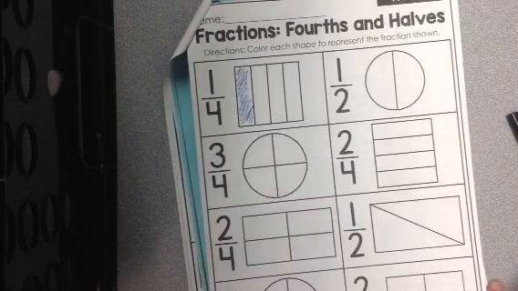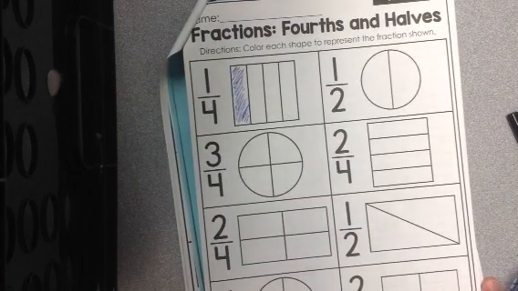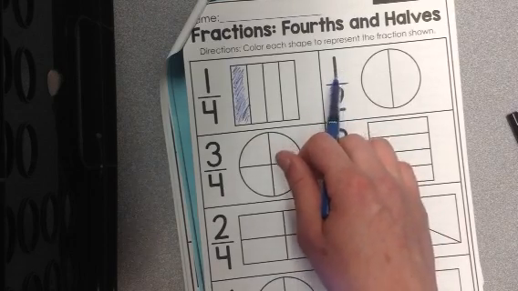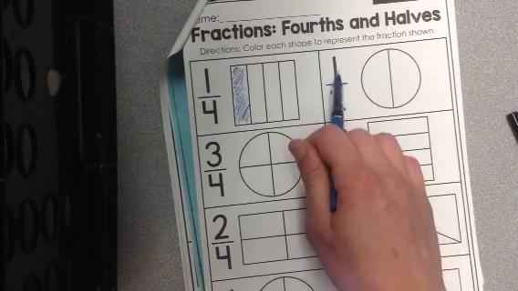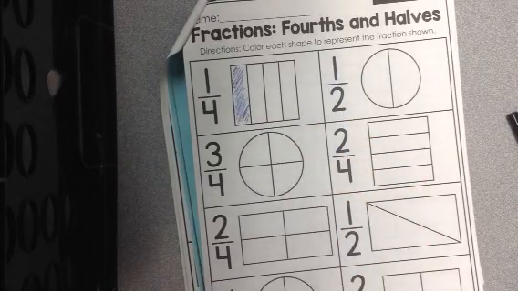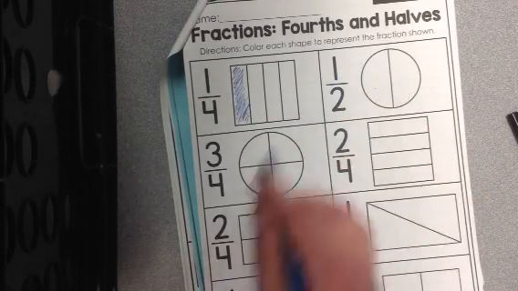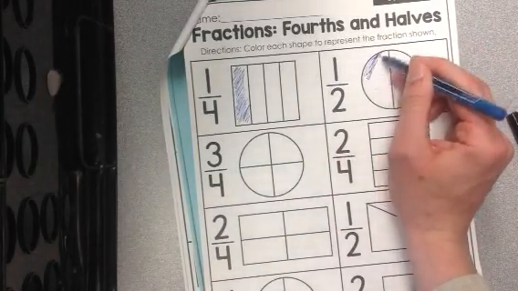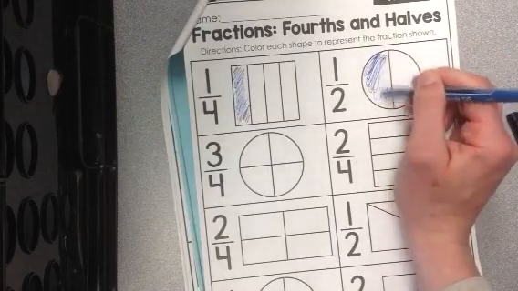Same thing for halves, okay? Now it says if it's 1/2, so a half, it says color 1 out of 2 pieces. Well, 1, 2 pieces, we want to color 1 out of 2, so you color 1 piece, okay?